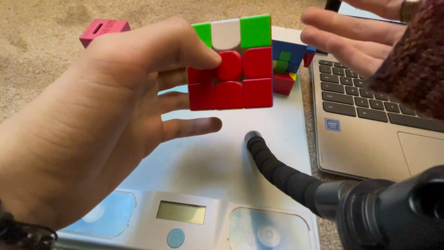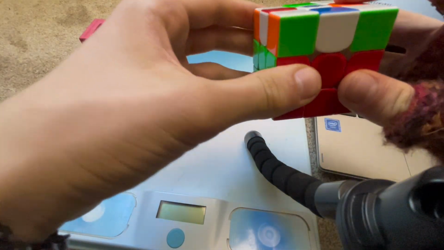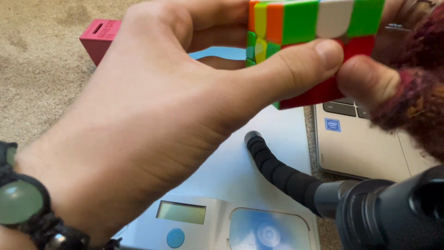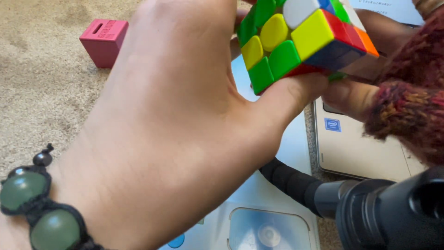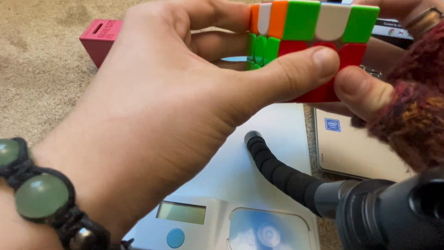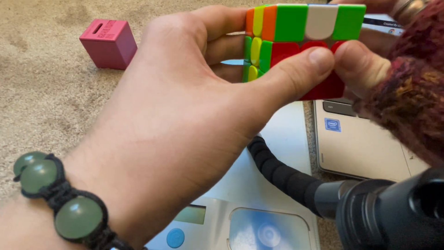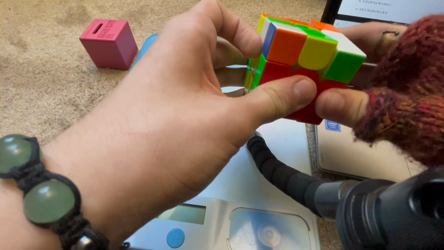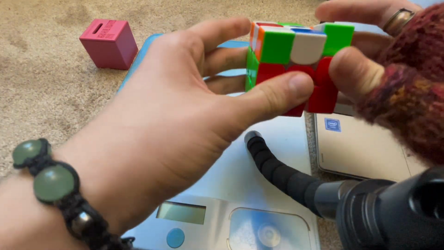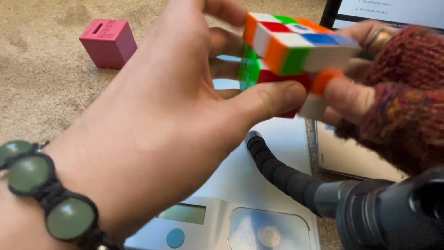And I'm sorry for the background noises if you hear them. But anyway, the algorithm is super simple. You just do S, R U R, taking out the pair. Wait, let me see. Oh, okay, sorry. You actually do S, R U R. Oh, wait, let me see what I do. Wait, no, that's not what I do.